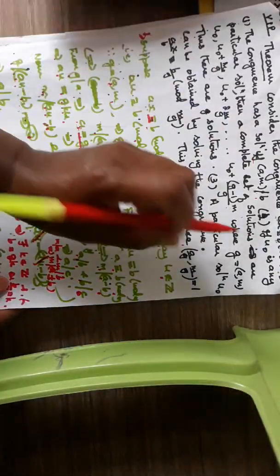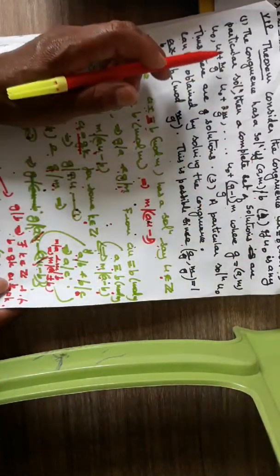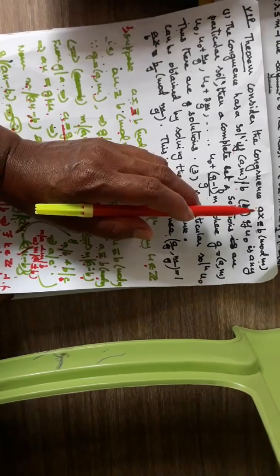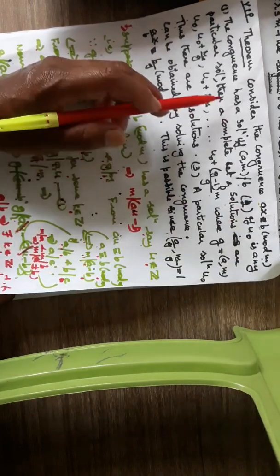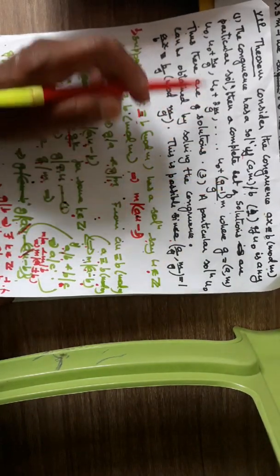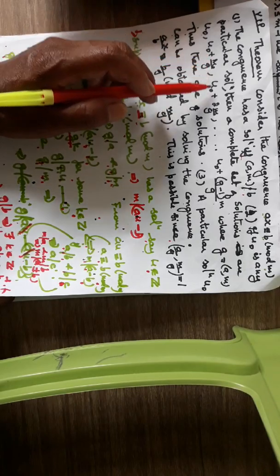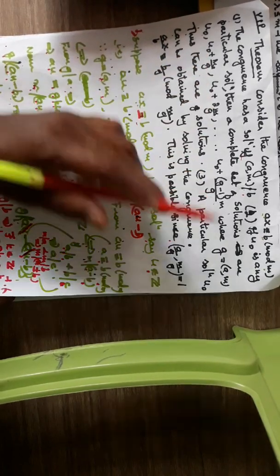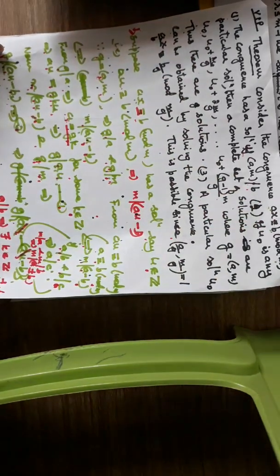What is the second part of the theorem? If U naught is any particular solution of the linear congruence AX congruent to B mod M, then there will be G solutions and they are U naught plus M by G, U naught plus twice M by G and so on, where G here stands for the GCD of A and M. So how to find that?